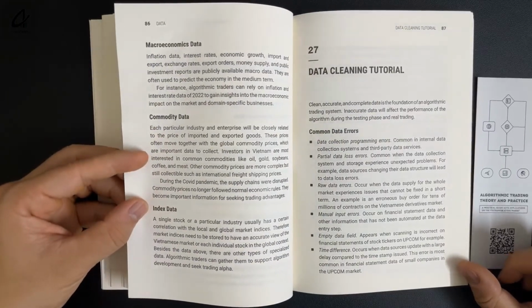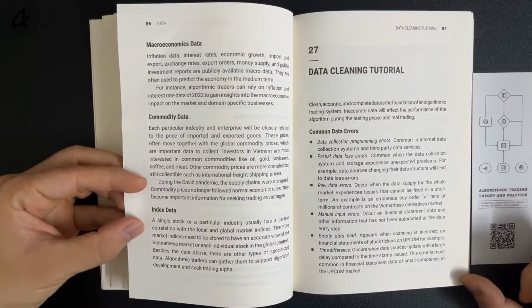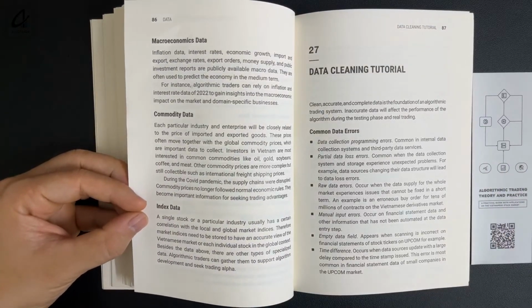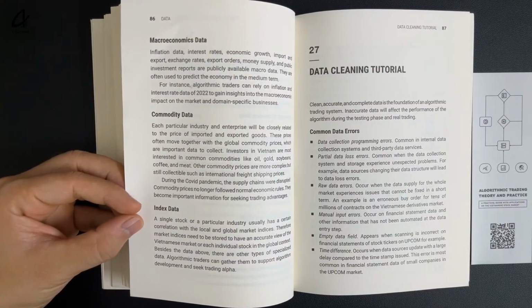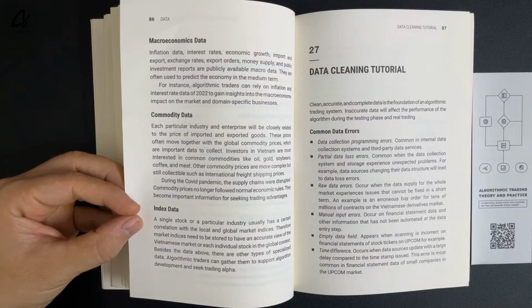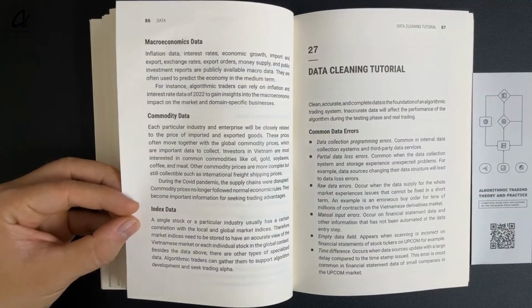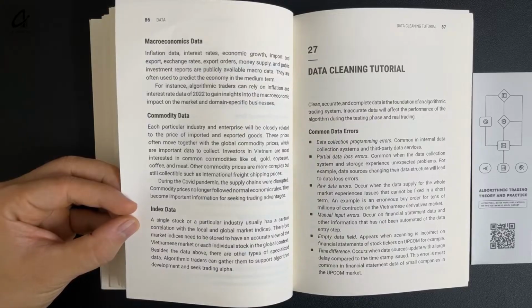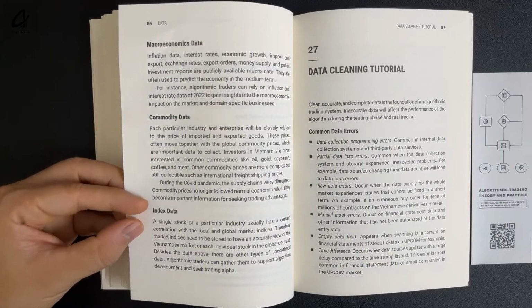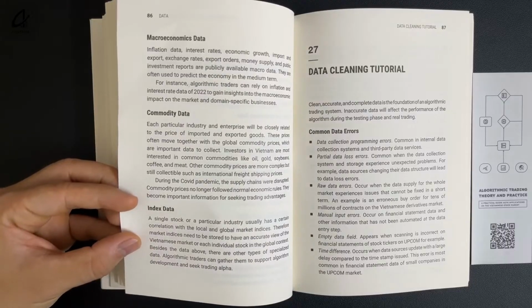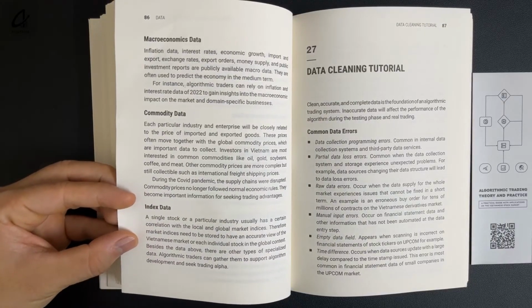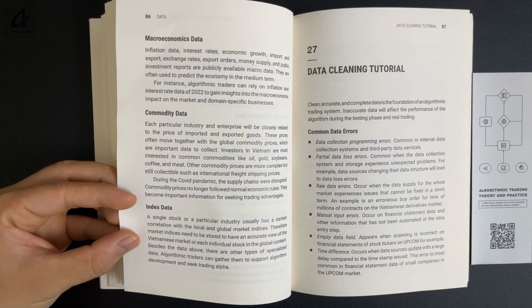The last one we're going to talk about is index data. A single stock or a particular industry usually has a certain correlation with the local and global market indices. Therefore, market indices need to be stored to have an accurate view of the Vietnamese market and of each individual stock in the global context. Besides the data above, there are other types of specialized data. Algorithmic traders can gather them to support algorithm development and seeking trading alpha.